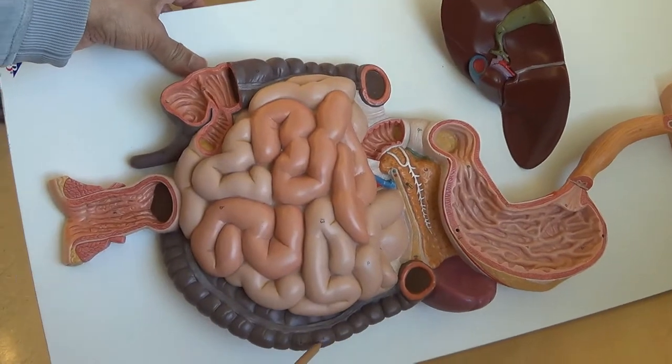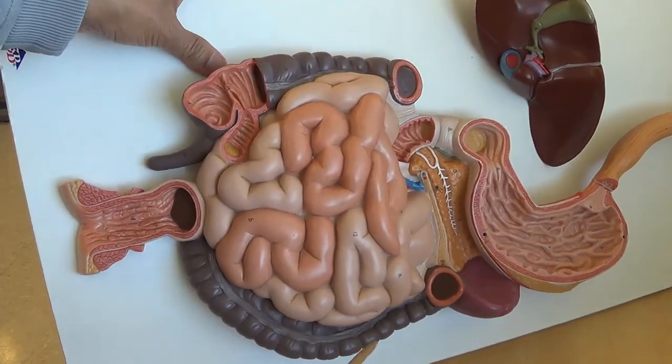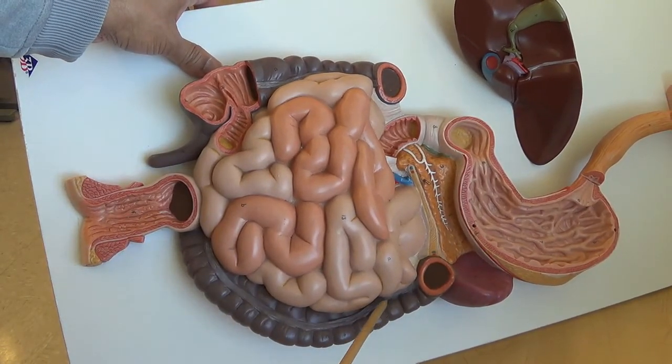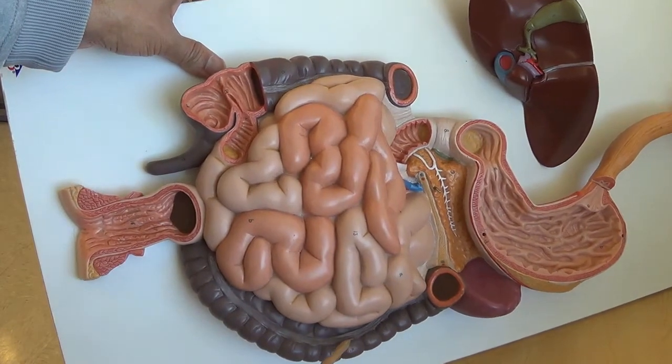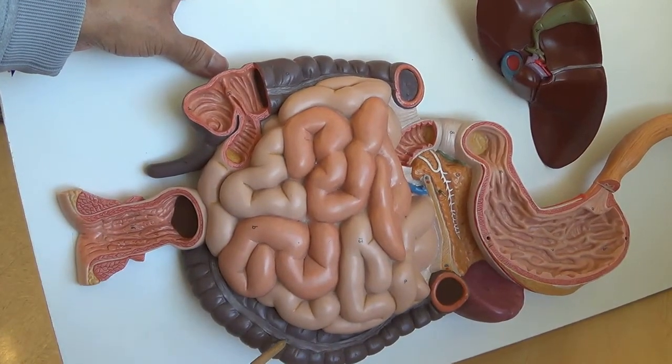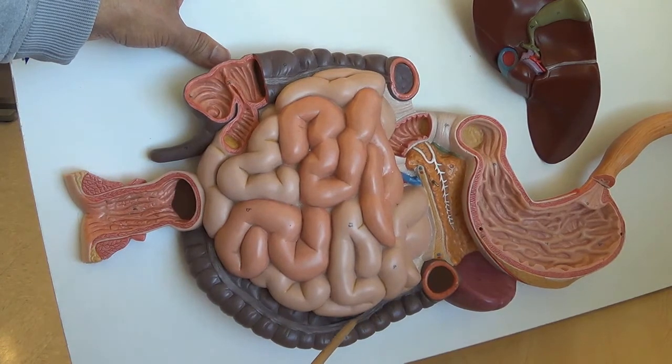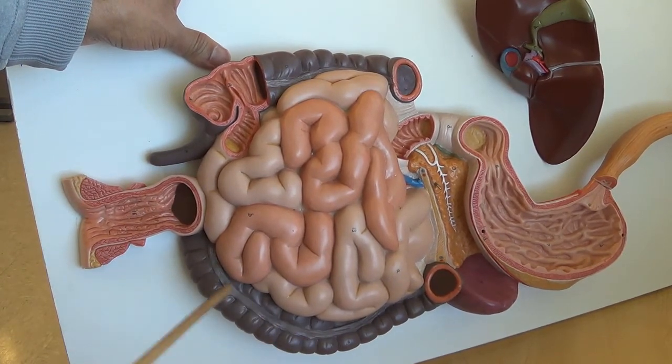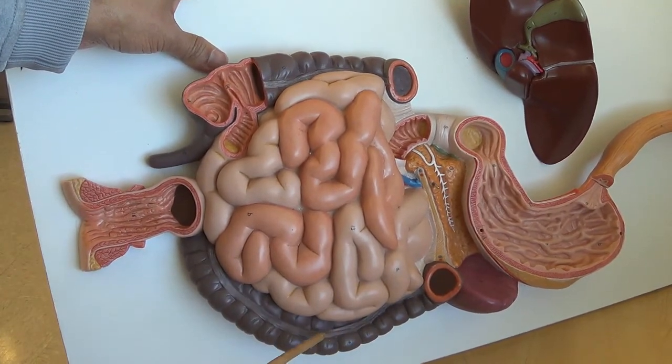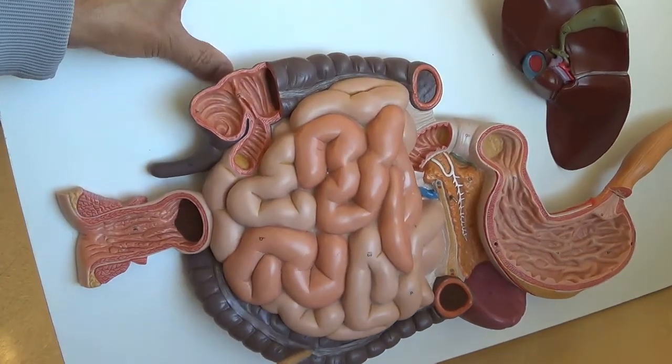You can also see here. And in the large intestine, you see thick bands of smooth muscle. And these bands are called the taenia coli.